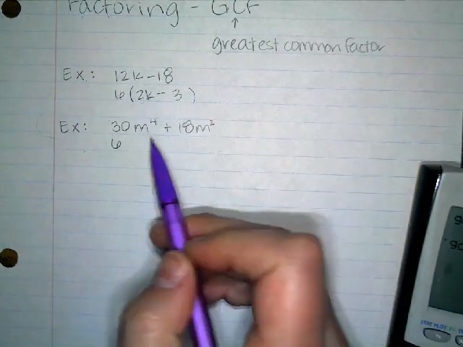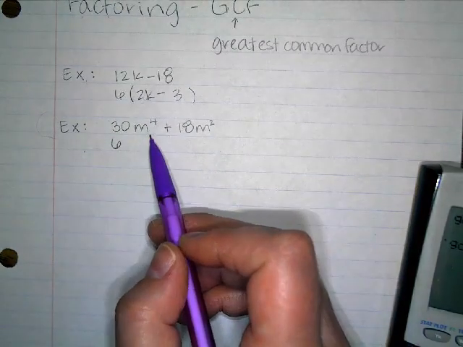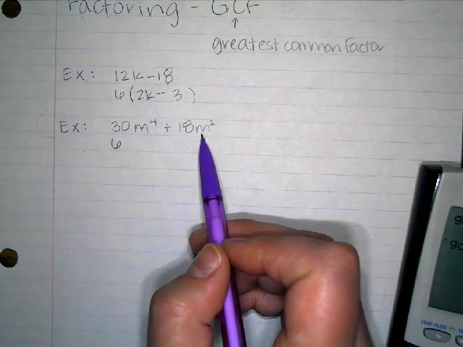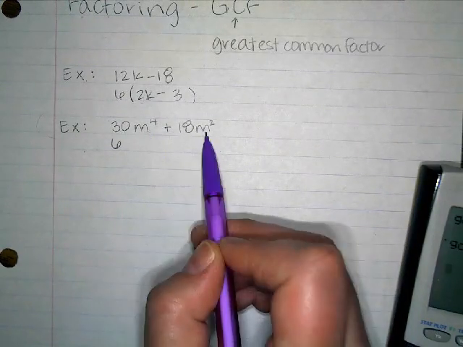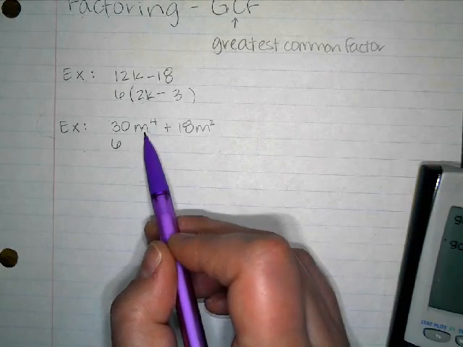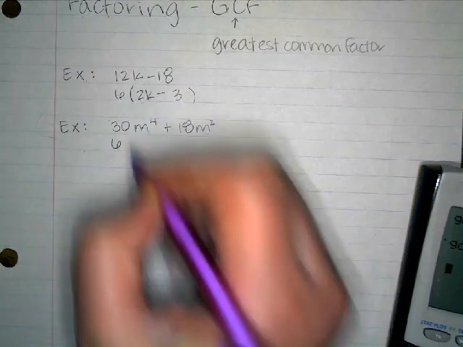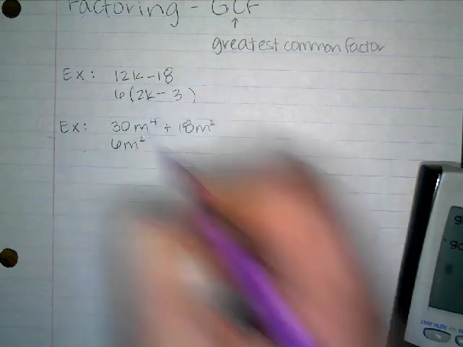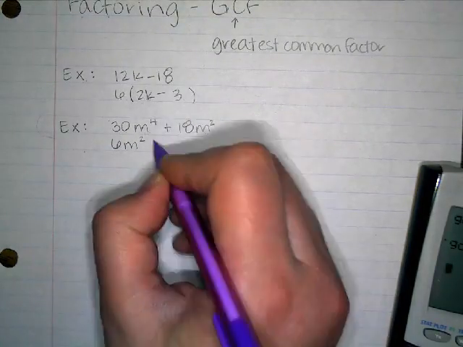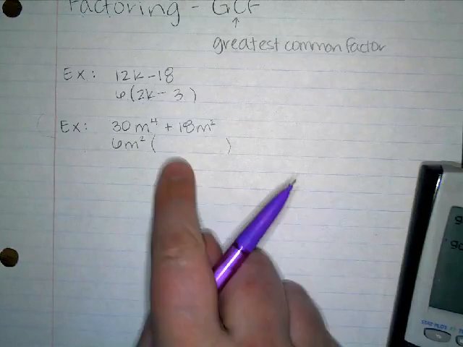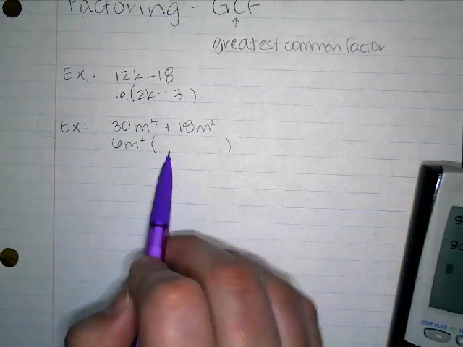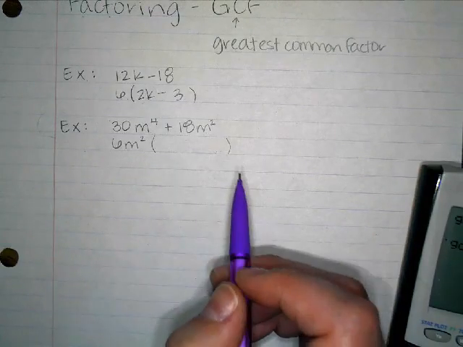And then this time, if I look at the variables, m to the 4th and m squared, they also have a variable in common. Whenever you take out what's in common with the variables, you look at the smallest exponent. So between m to the 4th and m to the 2nd, m to the 2nd would be the smallest exponent. So my GCF would be 6m to the 2nd. And again, I'm going to write my leftovers in the parentheses. Since I had 2 terms here, I'm going to have 2 terms written inside my parentheses.